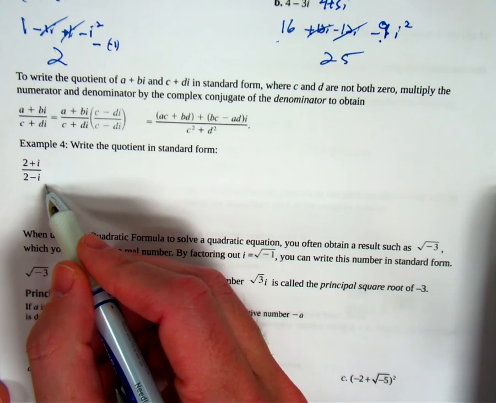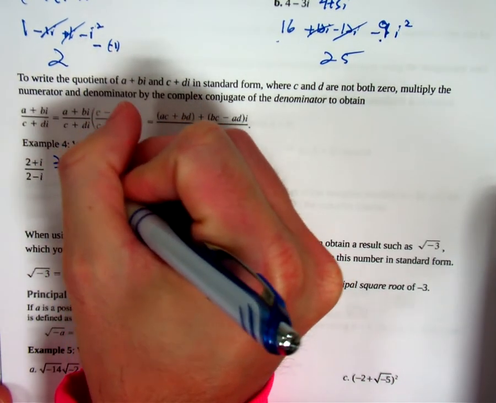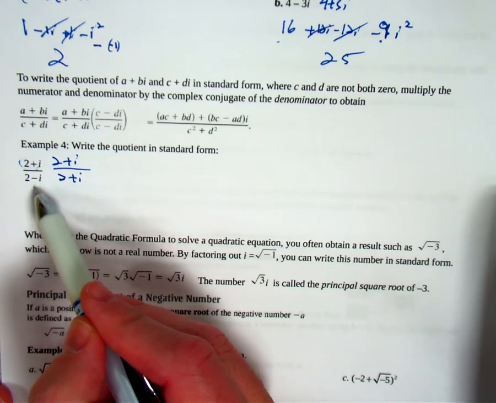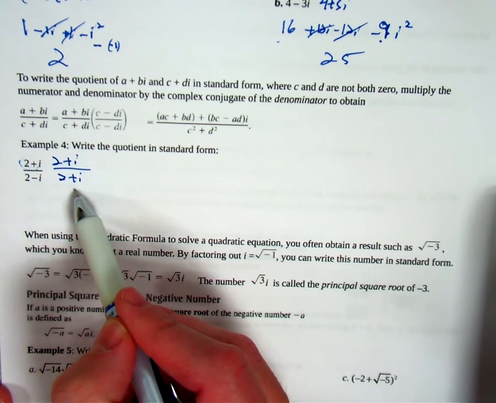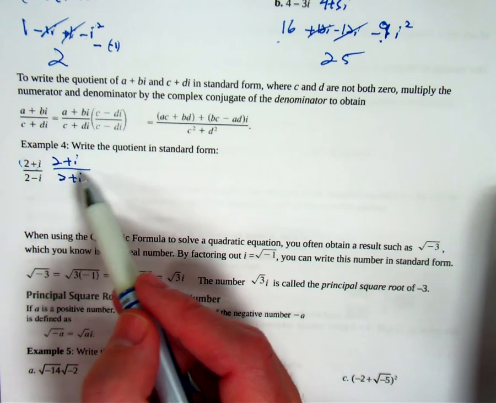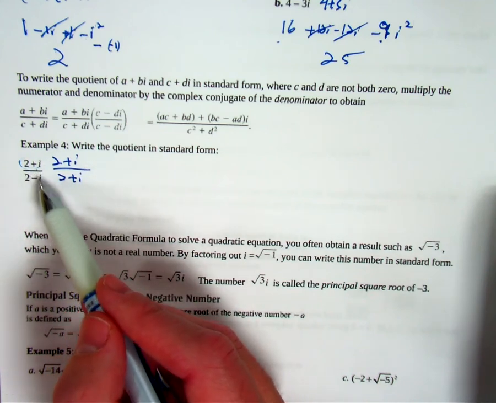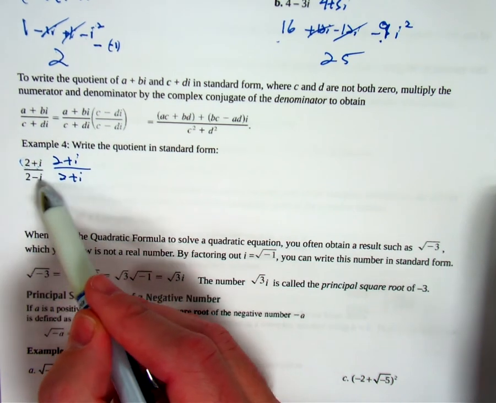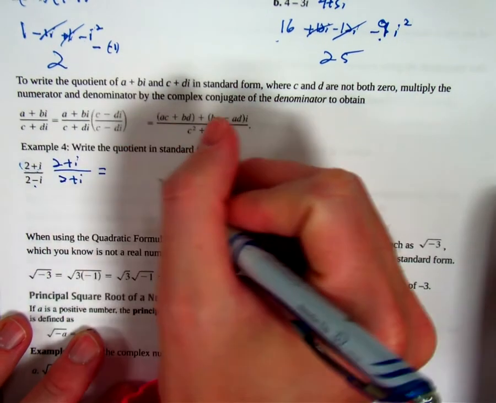2 minus i on the bottom, so I'm going to multiply by 2 plus i, top and bottom. Now, I'm doing 2 plus i, not because that's what's on the top already up here, but because that's the same numbers down here, different sign in the middle. I don't want people thinking he picked 2 plus i because that was what was on the top. Nope, I'm picking 2 plus i because it's the same numbers as the bottom with a different sign, 2 plus i instead of 2 minus i.